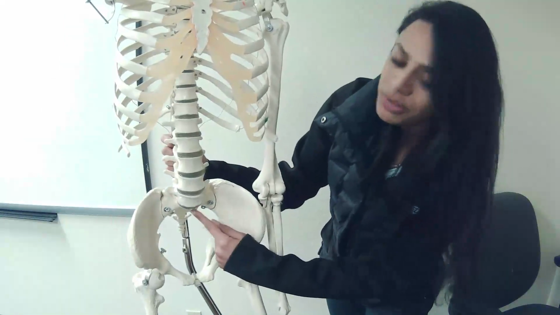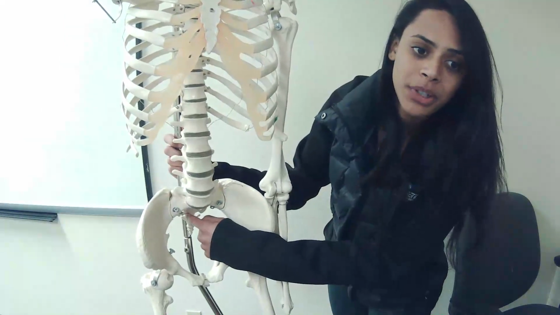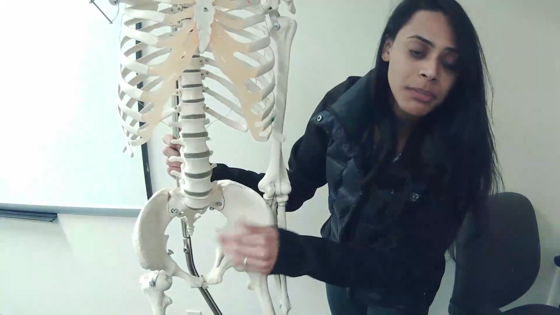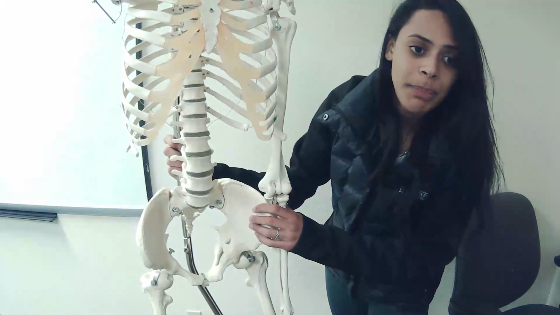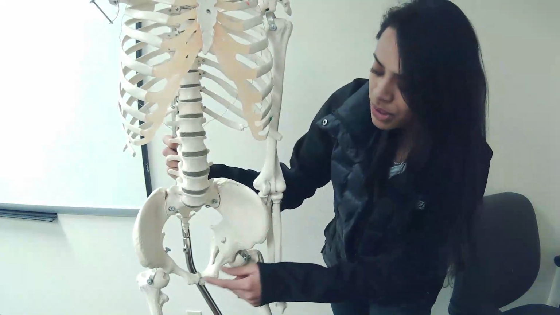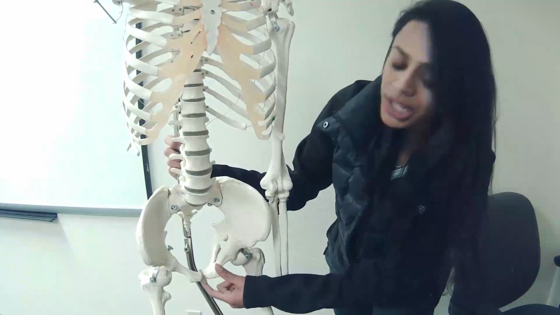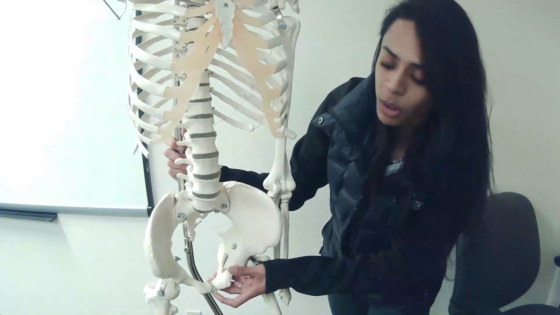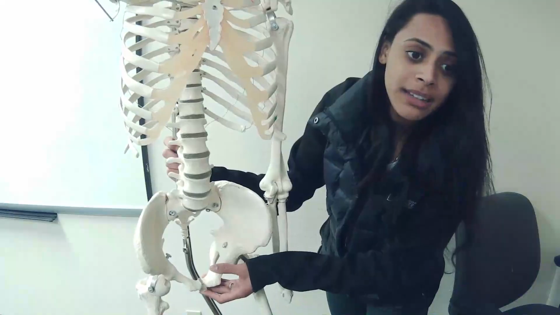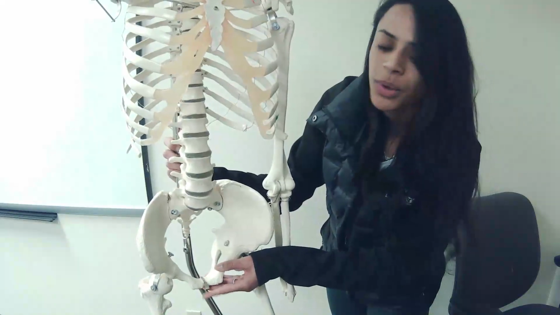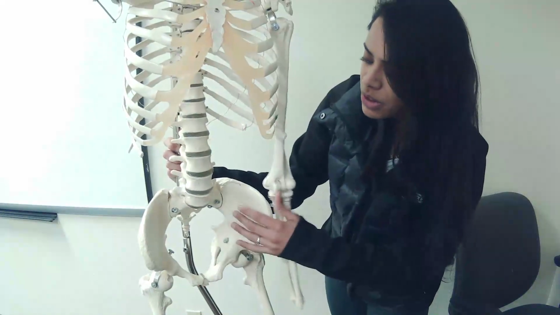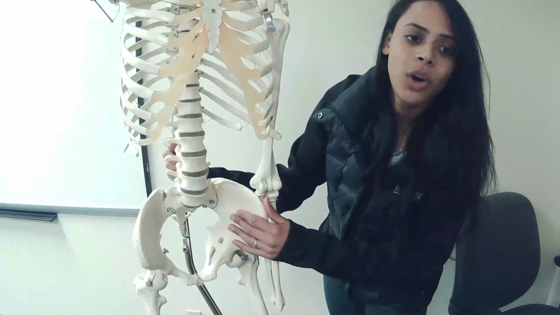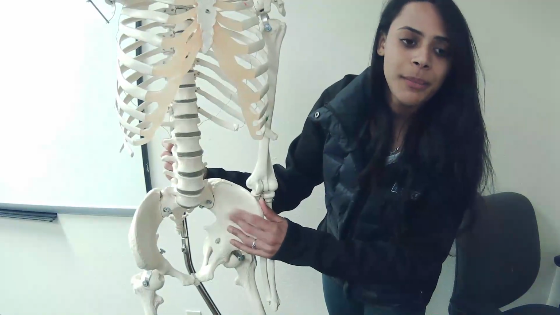In the middle of the two pelvic bones, you have a sacrum, and the sacrum is not part of the pelvic girdle. Also, you have a ring of cartilage called the symphysis pubis right in the middle of both pelvic bones, and that keeps them together. So extremely important. Now let's go over the pelvic bone a little bit more closely.